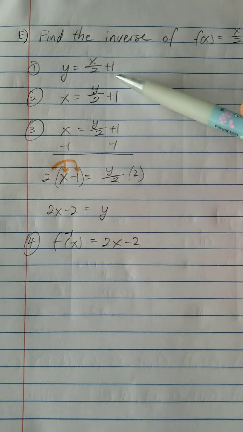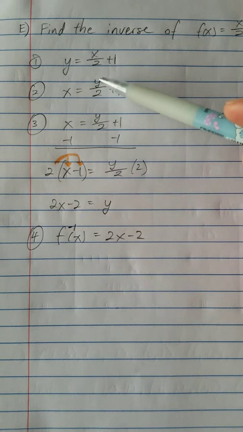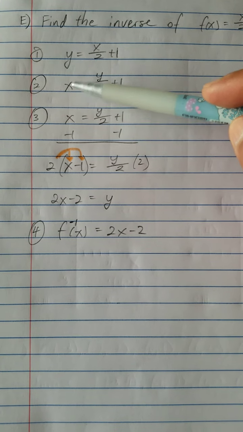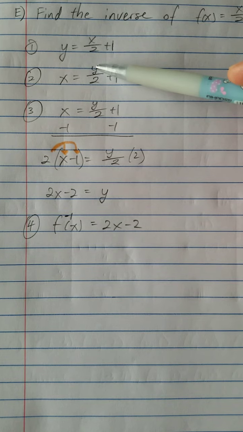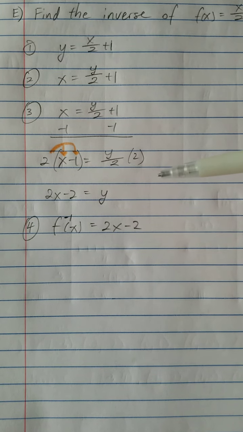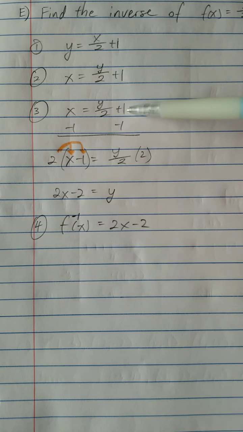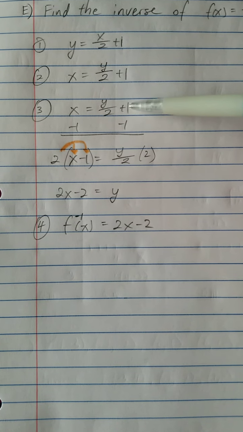Then we're going to balance the equation after we switch the x and y. So my y becomes my x, and my x becomes my y. The third step would be to balance the equation. So how do you balance the equation?